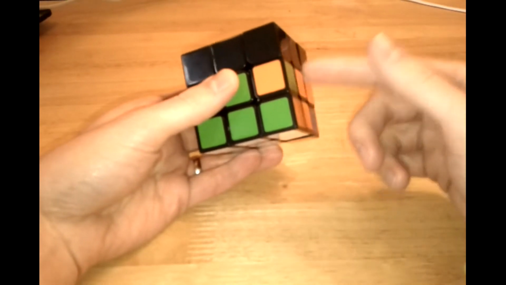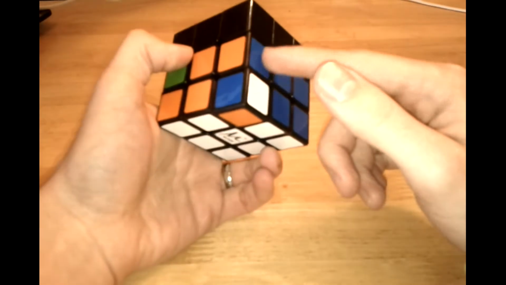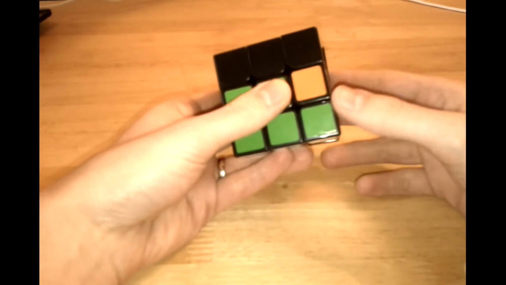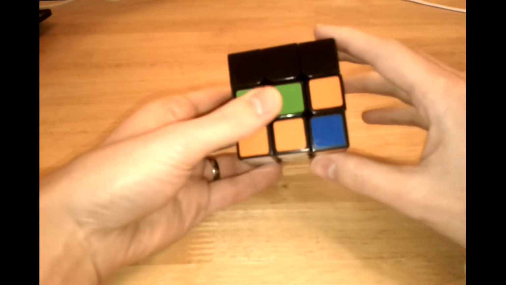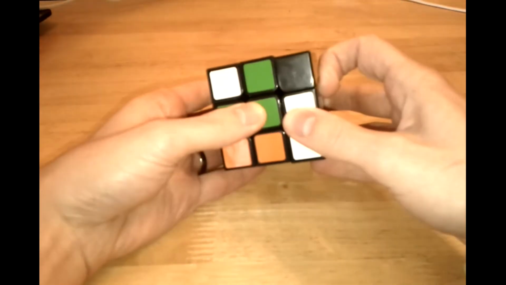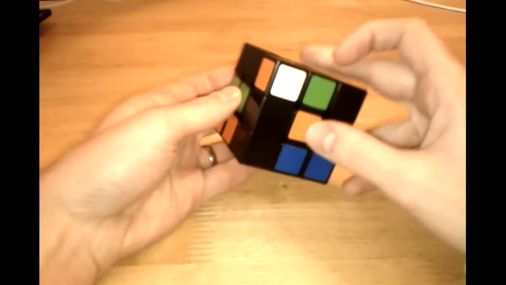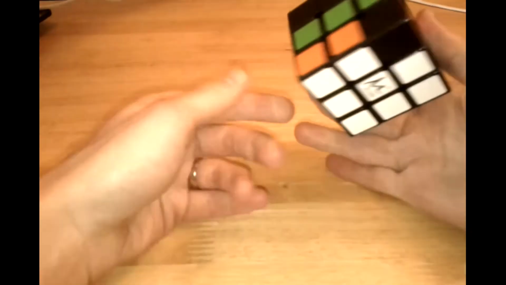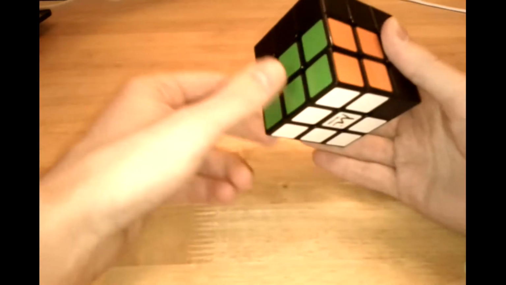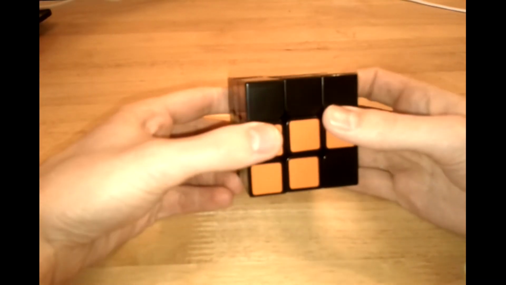What I would do is, if I haven't completed this back slot, let's see, I haven't, I would use the corner here. I'd bring out the edge, and then I'd reinsert the edge, and then I'd line up the bottom layer again. Basic keyhole technique, that one. So that's how I deal with that.